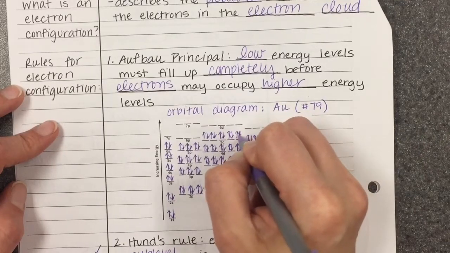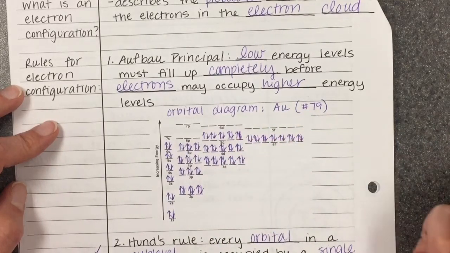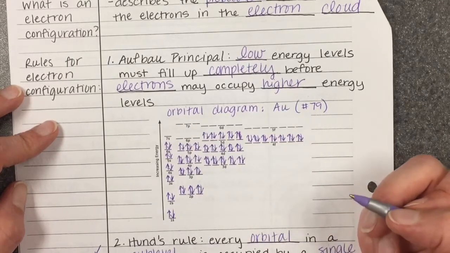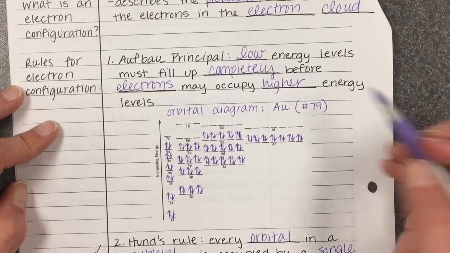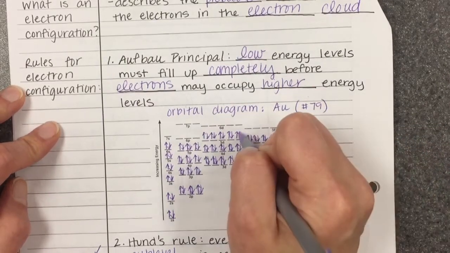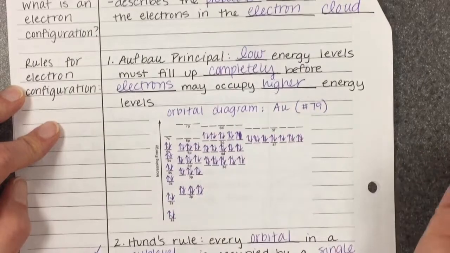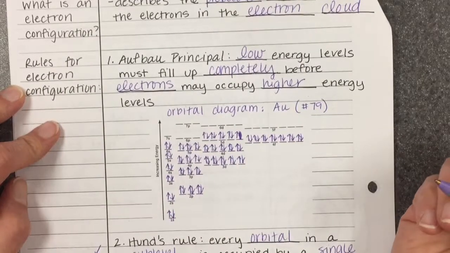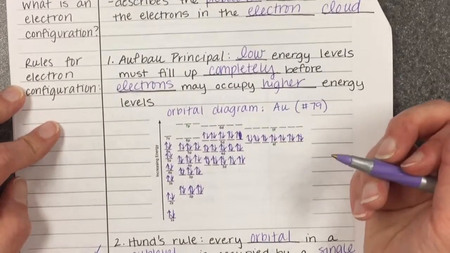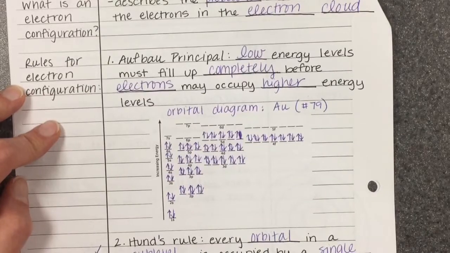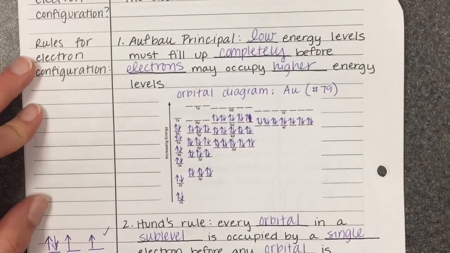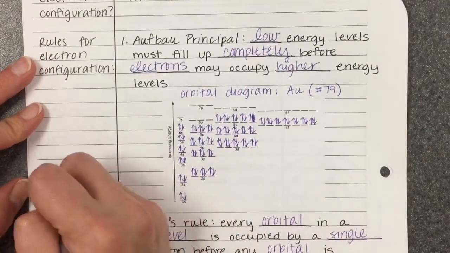And actually, I'm not going to draw that 10th arrow. And the reason is I only need 79. If I draw 80, then I'm actually drawing the orbital diagram for Mercury because that's number 80, okay? So I'm going to stop there. I'm not going to draw that last one. It should just be blank. And this is my complete orbital diagram. It shows me the probable location of every electron, but it's not really fun to draw all those arrows. So there is a shorter way to do that, and that is electron configuration.